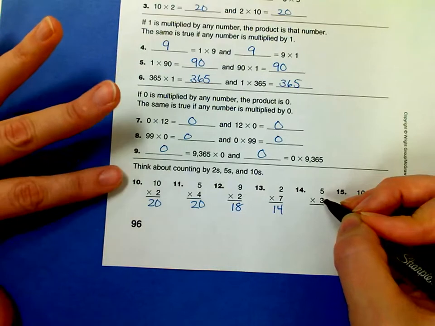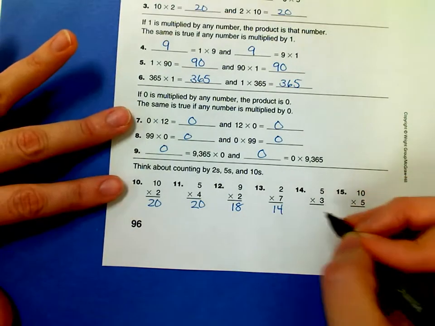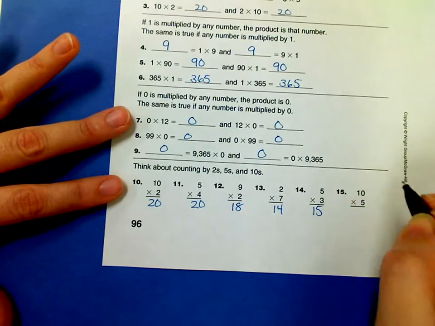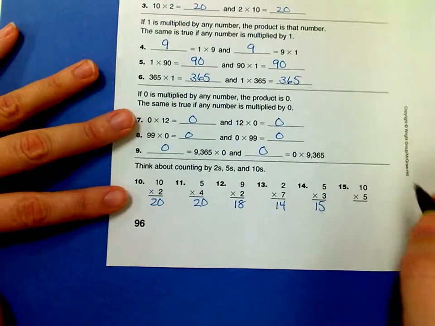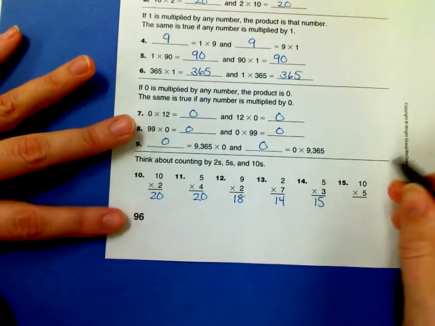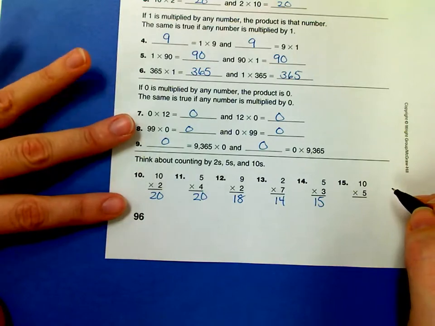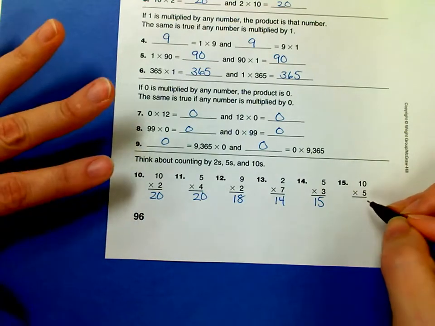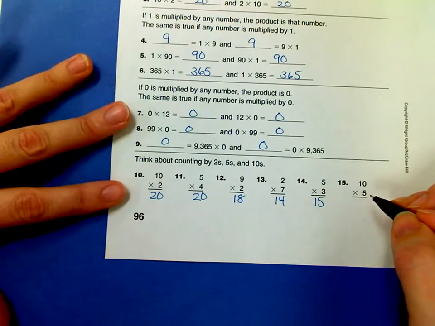5s, I can go 5, 10, 15, 20. Whoops, sorry, I went too fast. 5, 10, 15, or count by 3s: 3, 6, 9, 12, 15. 10 times 5, I can count 10, 20, 30, 40, 50, or 5, 10, 15, 20, 25, 30, 35, 40, 45, 50.